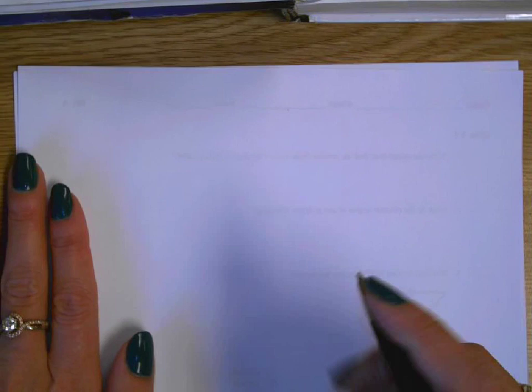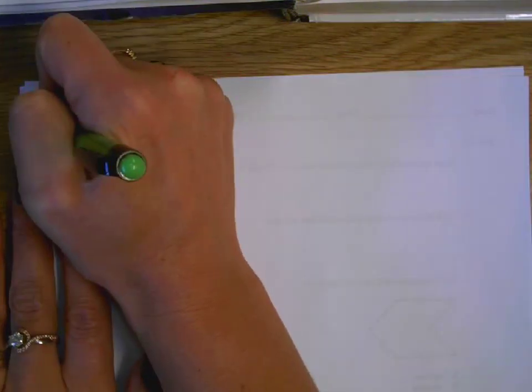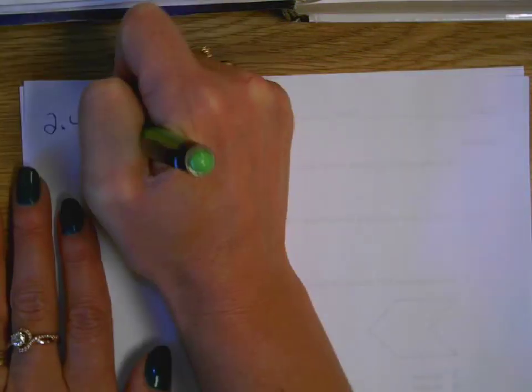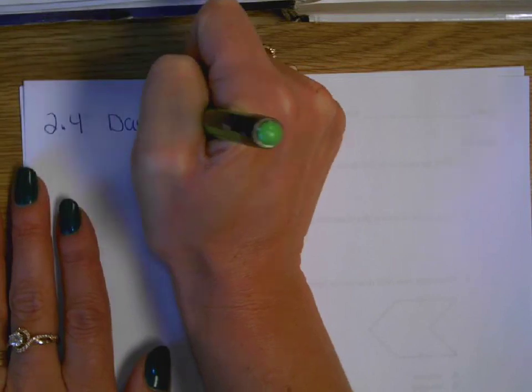Okay, we just finished in the last section talking about those measures of central tendency. So that was like one number to describe the data set. And you're going to see today that you're going to want a second piece of information about a data set to really know what's going on in it. So that leads us into section 2.4. We'll be spending 2 days here.